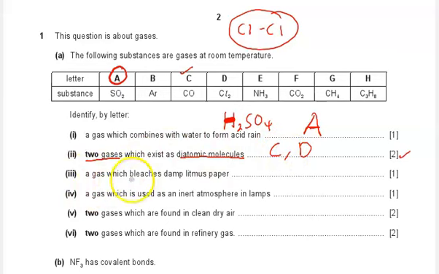Okay, a gas which bleaches damp litmus paper. Bleach, which gas has the bleaching characteristic should be chlorine. Okay, the next one, a gas which is used as an inert atmosphere in lamps. Inert atmosphere, so this is group 18, and group 18 should be argon, B.